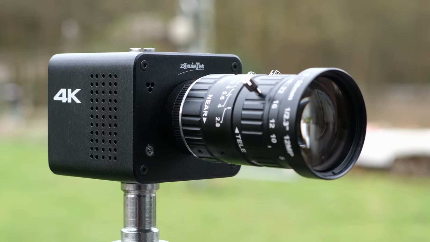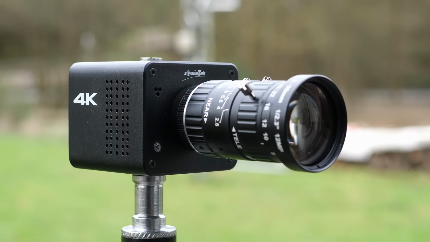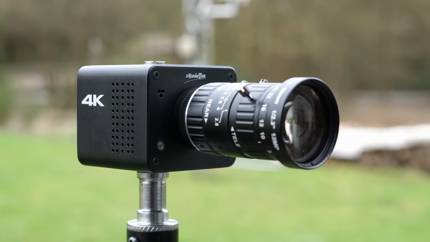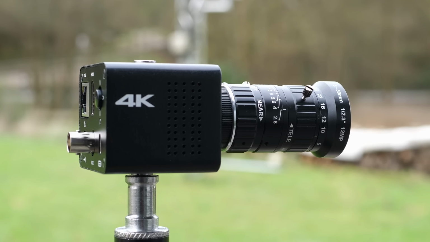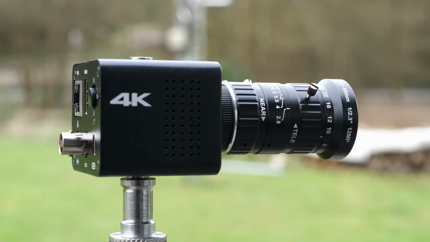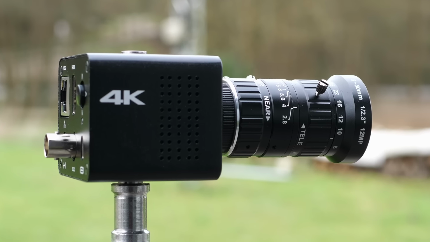Now, no product is perfect, and while this camera offers tons of advantages, there is one downside worth mentioning. The manual focus adjustment on the optional 5 to 50 millimeter lens is a matter of less than 1 millimeter dialing on the focus wheel. It definitely needs some patience to set the focus right, but once you get a feeling for it, it isn't a problem any longer.